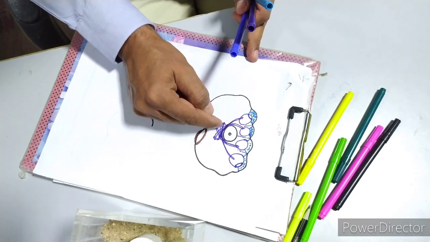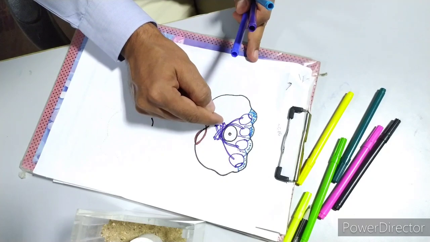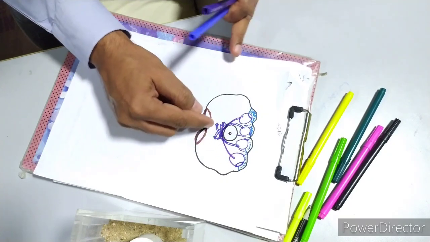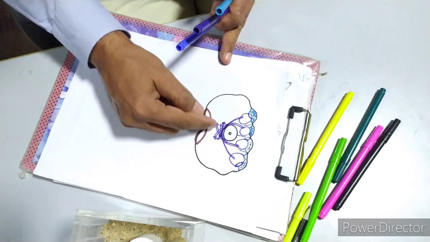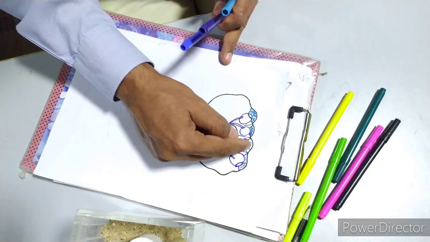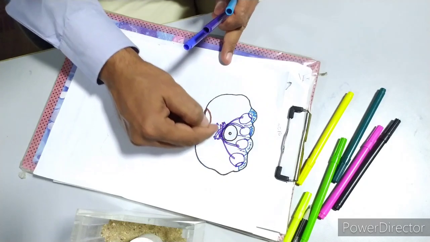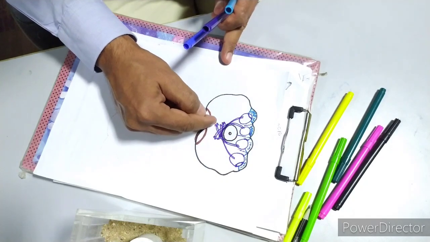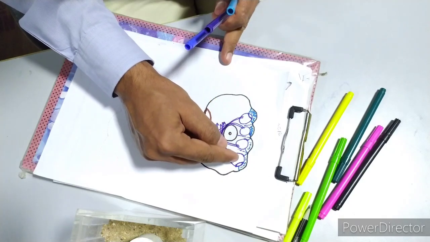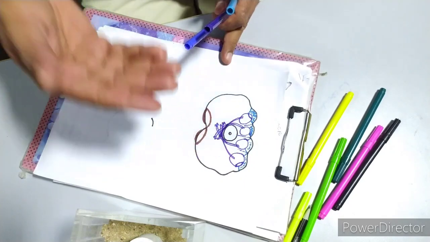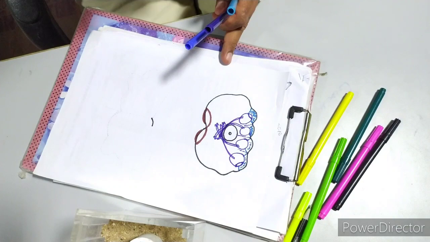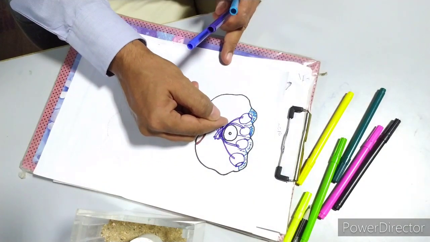The fasciculus gracilis carries the fibers of the lower limb, so they cross and reach the anterior side, and the cuneate fasciculus, which carries the fibers from the thoracic and lumbar region, passes posteriorly.